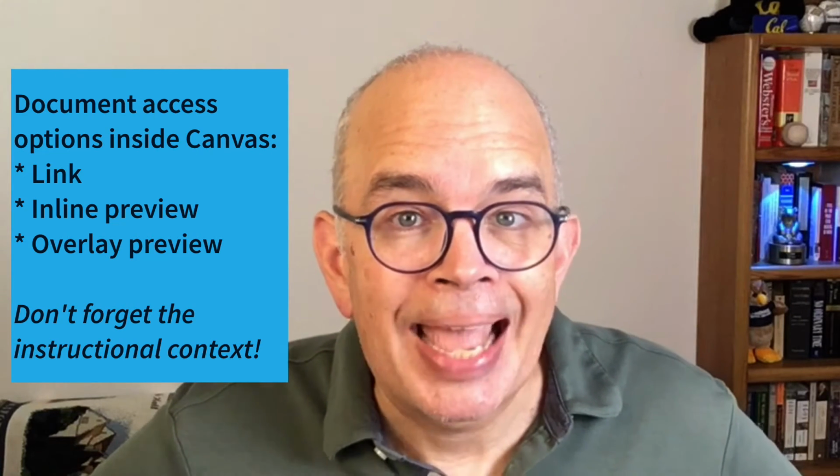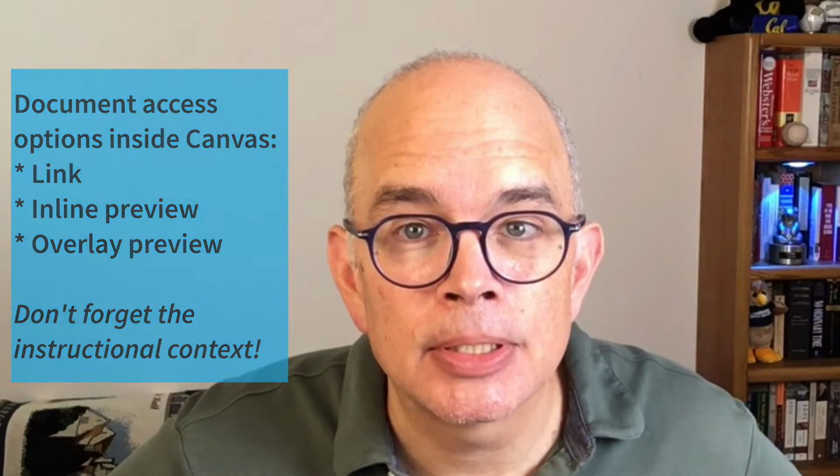There are different ways to provide access to uploaded documents: a link, an inline preview, or an overlay preview. Whatever the access method, students benefit from instructional context around the uploaded documents. To see how this can be done, it's demo time!